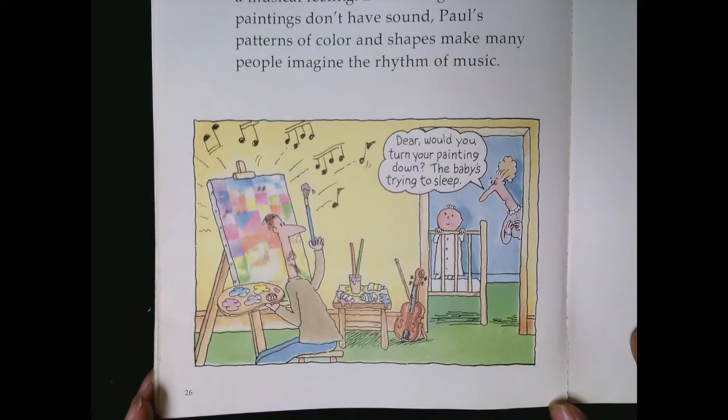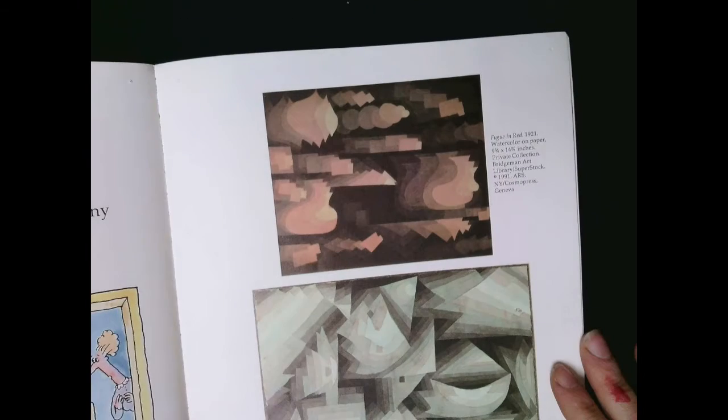Paul gave some of his paintings a musical feeling. Even though paintings don't have sound, many people see the patterns of color and shape and imagine the rhythm of music, kind of like the paintings you see here.